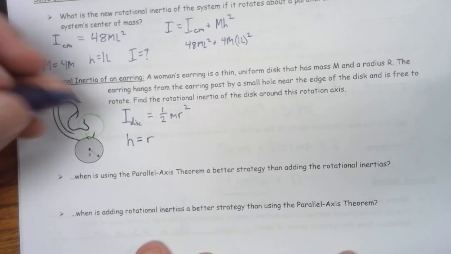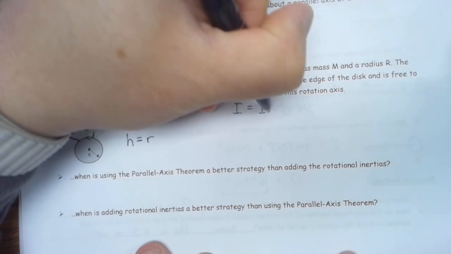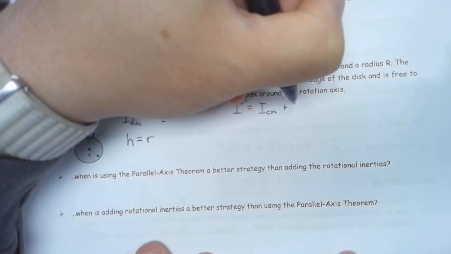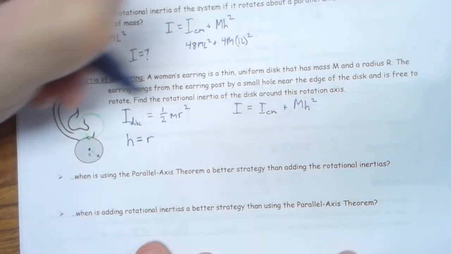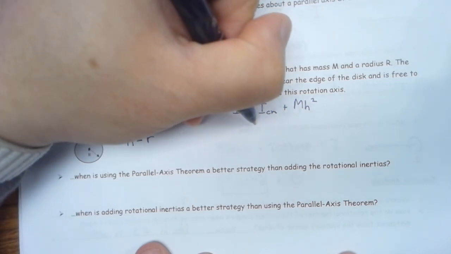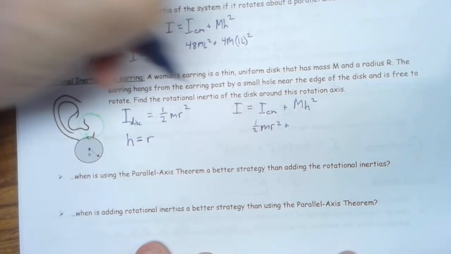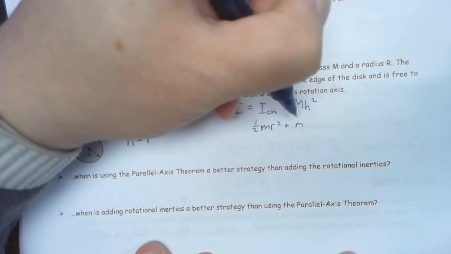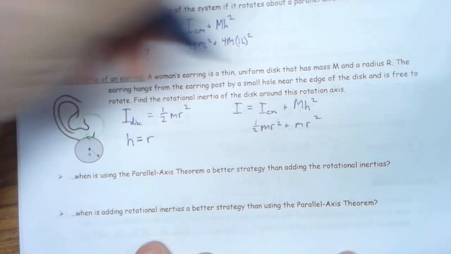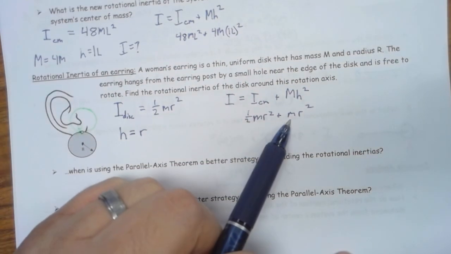And so my equation is I equals ICM plus MH squared. My ICM of this disk is 1/2 mr squared, but my offset is mr squared. Right? Mass of the disk is offset of the whole system.